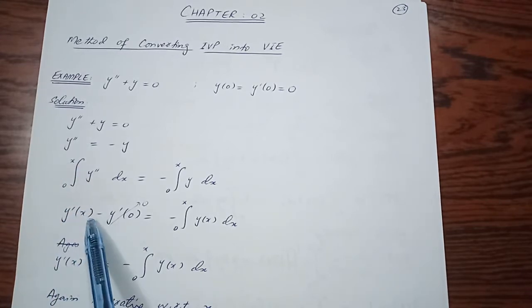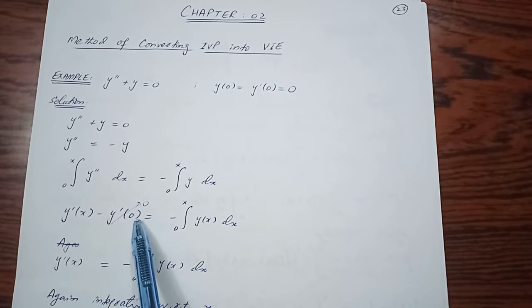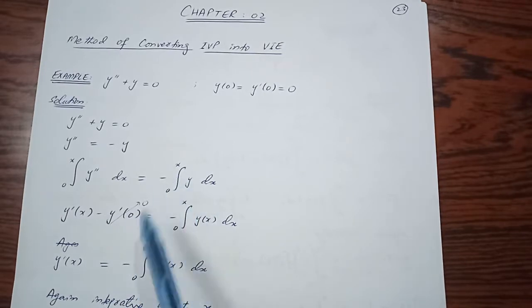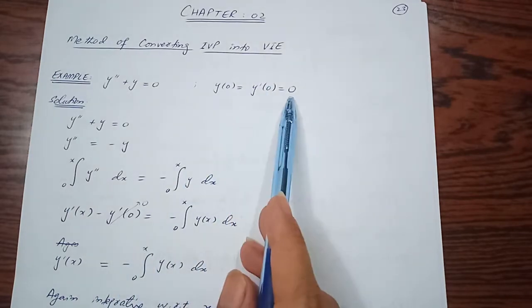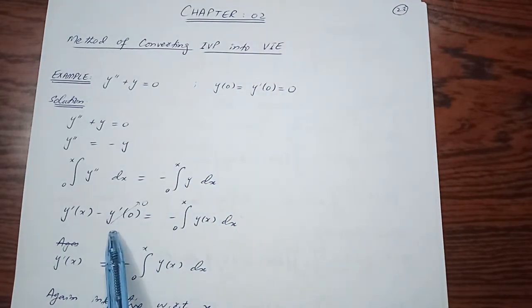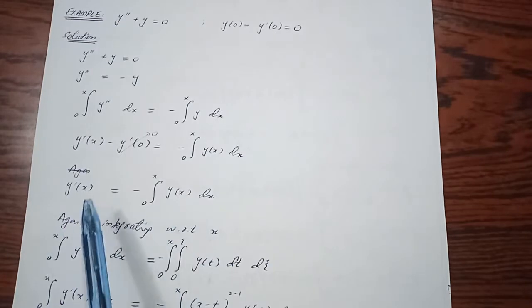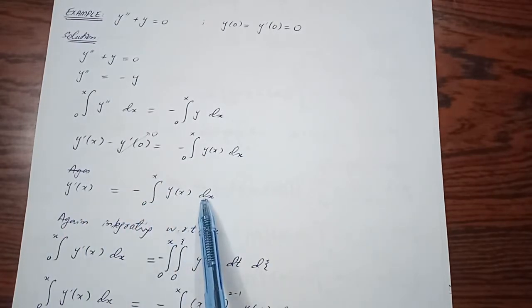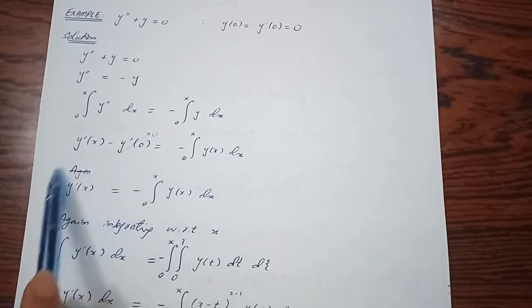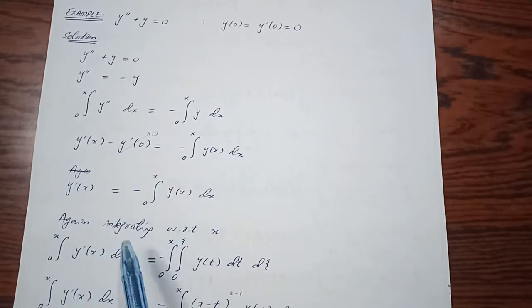So it will be y prime of x minus y prime of 0 equals to minus integral from 0 to x y of x dx, and we know that y prime of 0 is equals to 0, so plug in the value here. So we will be left with y prime of x equals to negative integral 0 to x y of x dx. Now you have to again integrate this equation. You have to integrate unless and until you are left with just y of x.